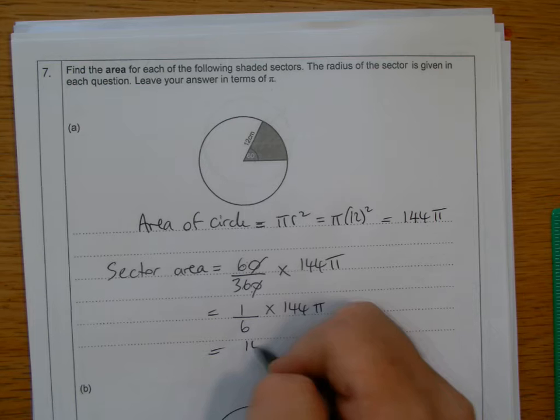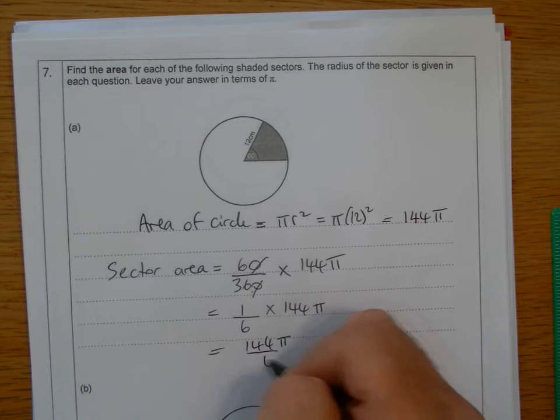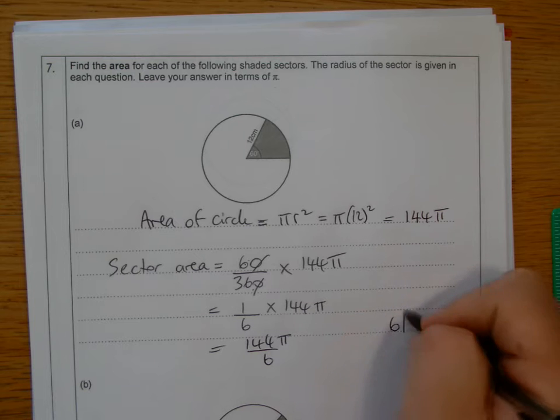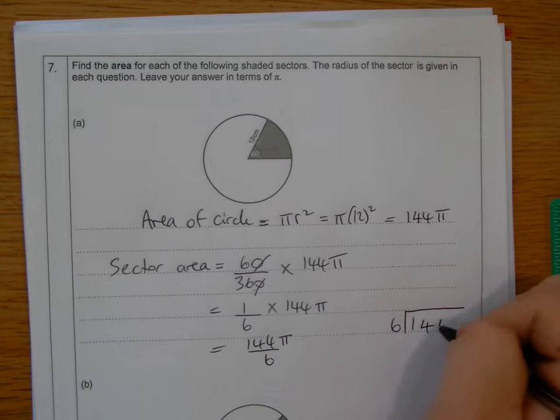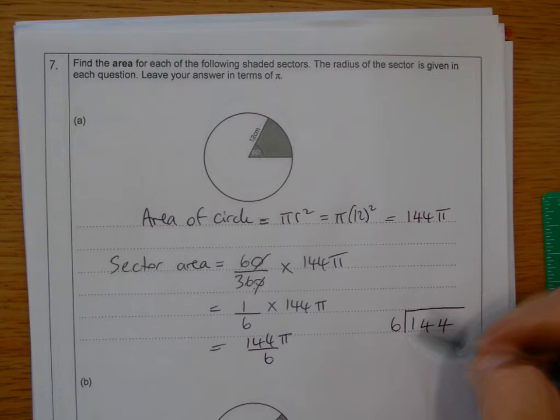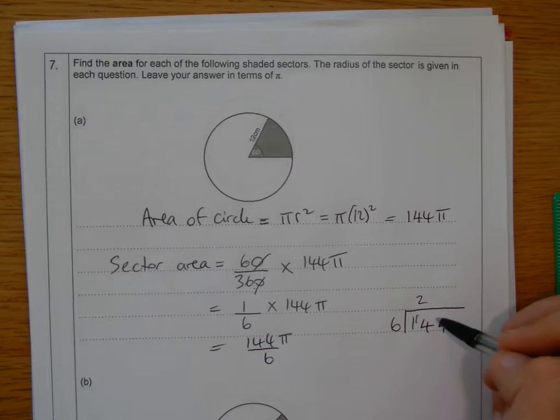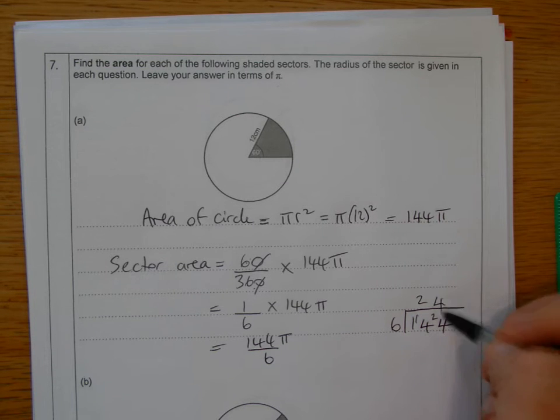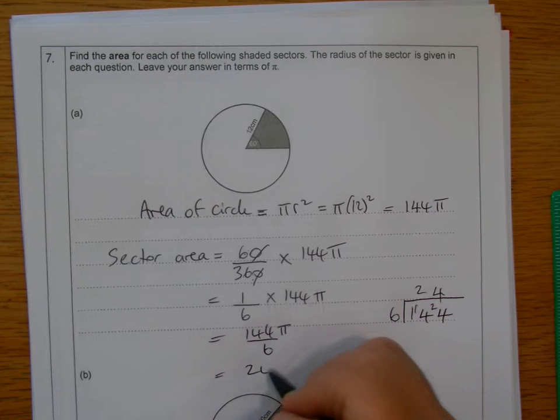We can think of that as 144 pi divided by 6, and we can divide them. If we do the bus stop by the side here, 6 into 1 doesn't go. 6 into 14 goes twice, which is 12. 6 times 2 is 12, so the remainder 2 from 14. And 6 into 24 goes 4 times, so we get 24 pi.